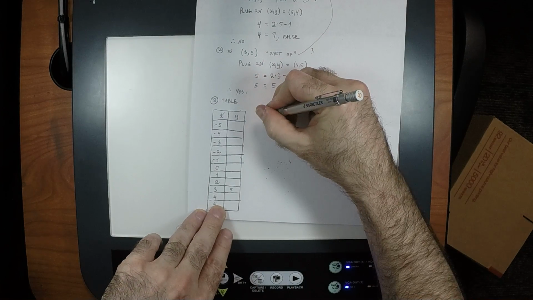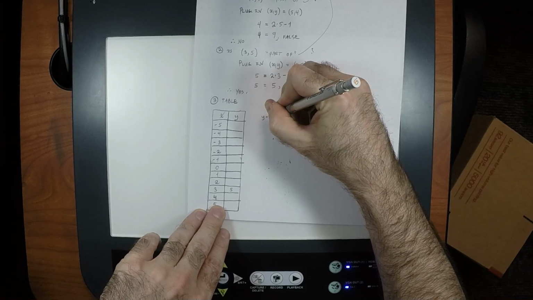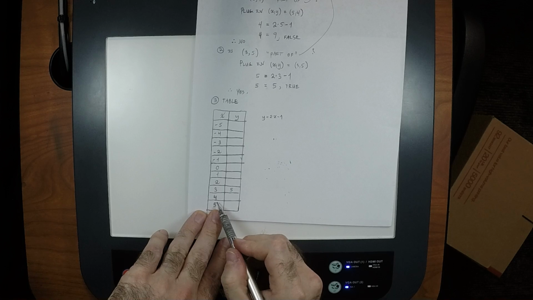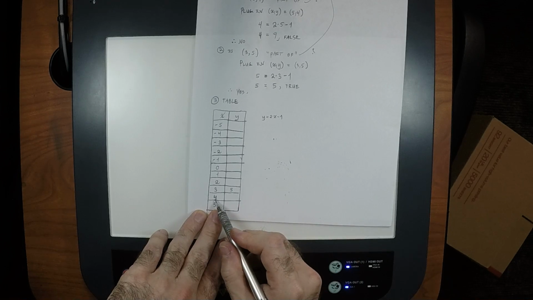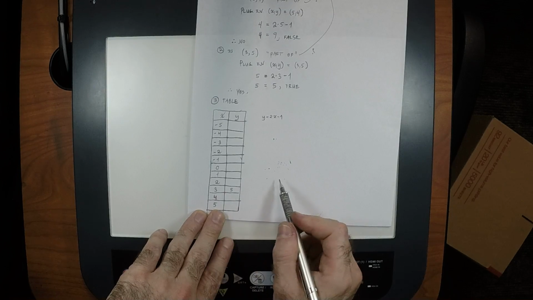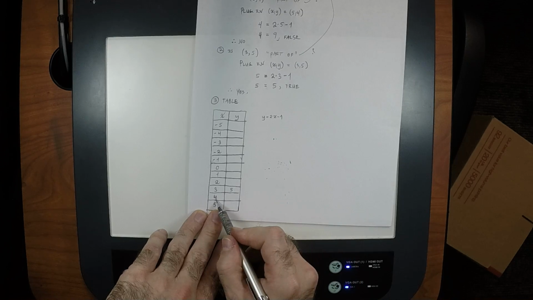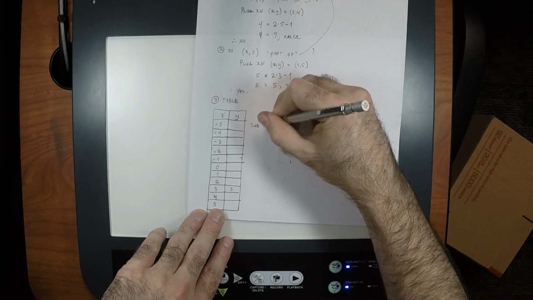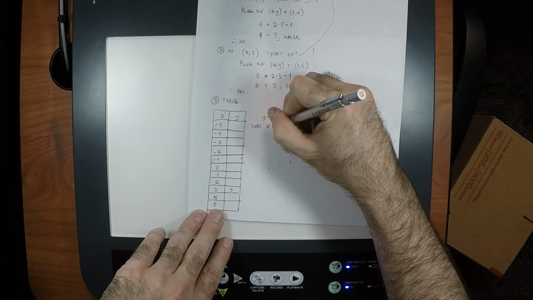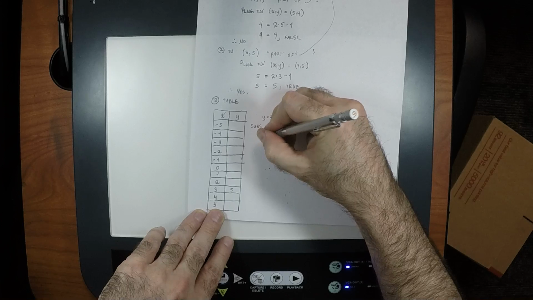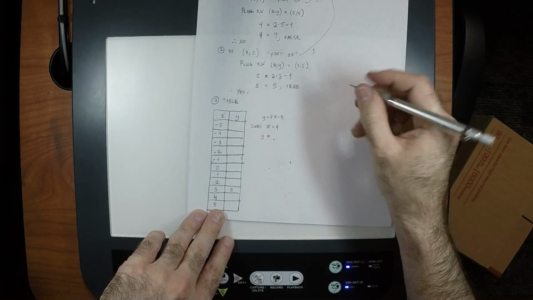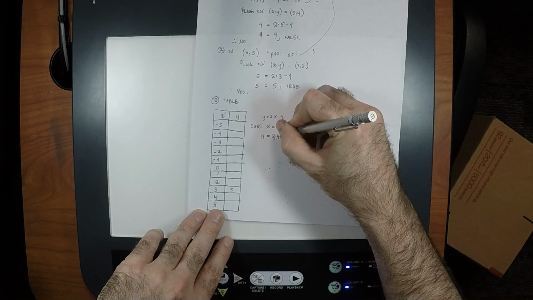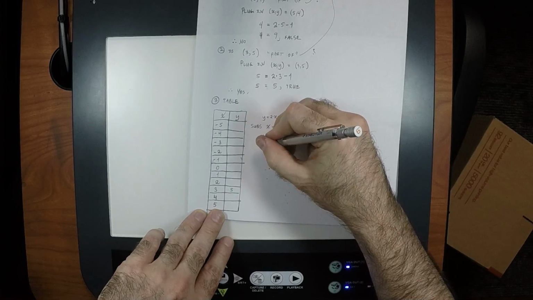So I'll take the equation, y equal 2 multiply x subtract 1, and I'll replace the x with a 4. So I'm going to substitute x equal to 4, and then when I do that, I have y equal 2 multiply 4 subtract 1, so that'd be 7.